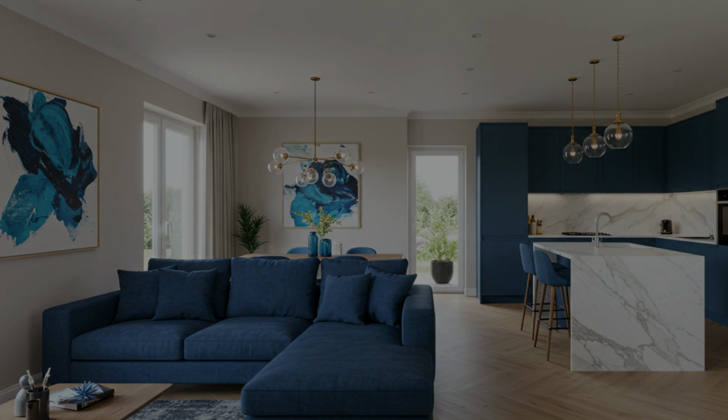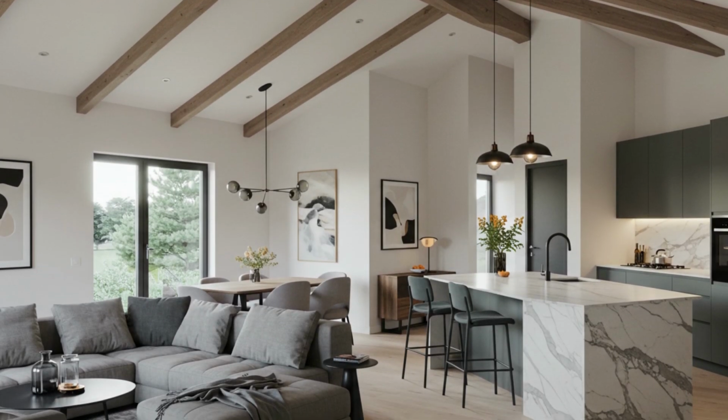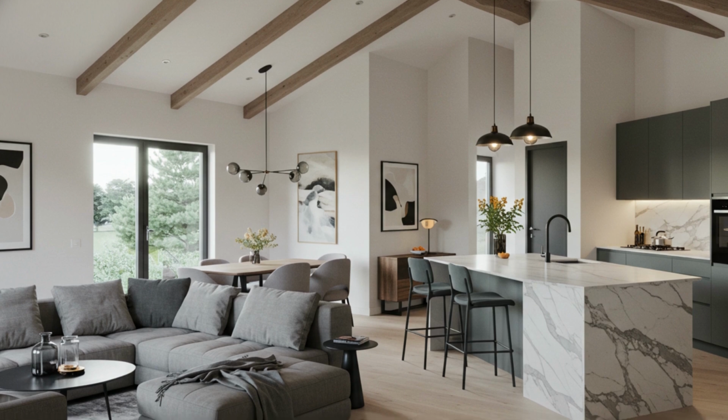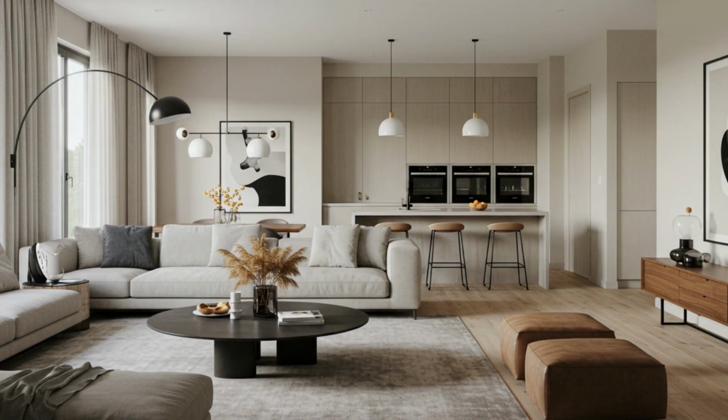By the late 20th and early 21st centuries, the open floor plan had become a dominant feature in modern home construction and renovation projects, aligning with shifts in lifestyle, work habits, and interior design preferences.